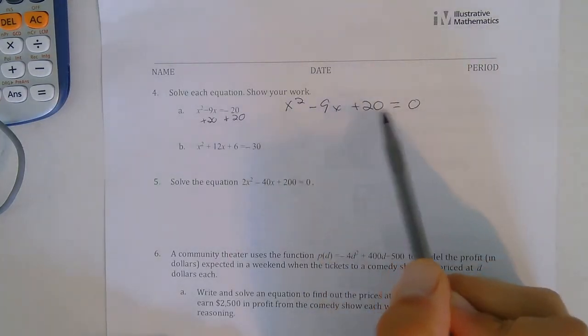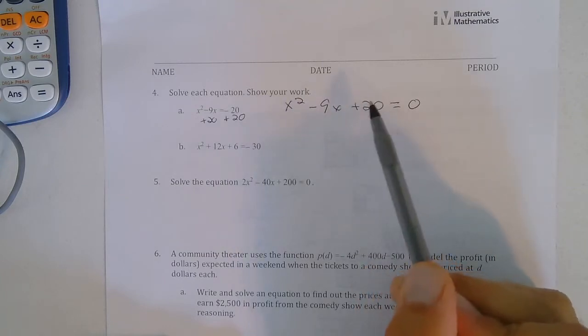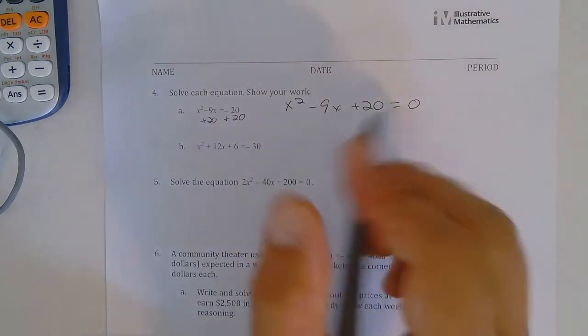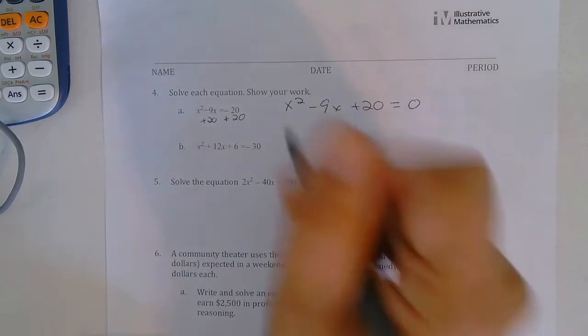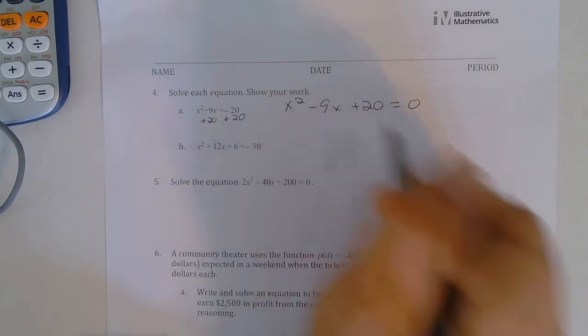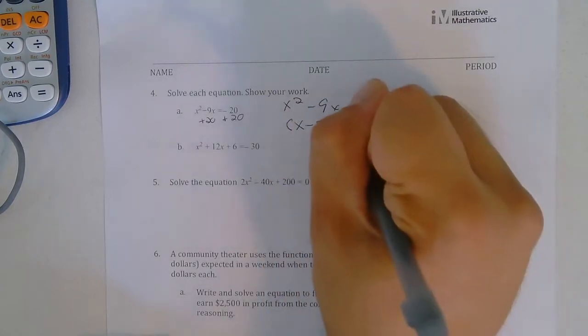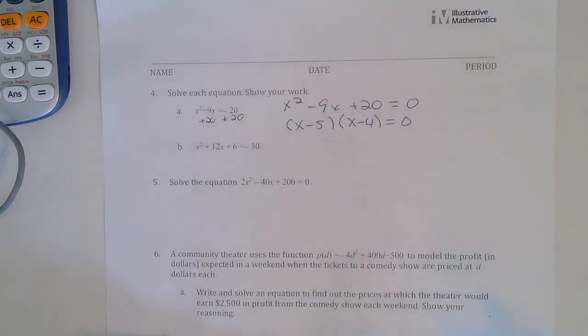And then I'm thinking, well, 5 times 4 is 20. So negative 5 times negative 4 is also 20. And negative 5 plus negative 4 is negative 9. So my two numbers that multiply together to make 20 and add to negative 9, it would be x minus 5 times x minus 4 equals 0.